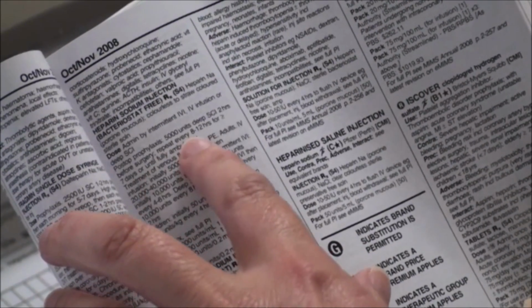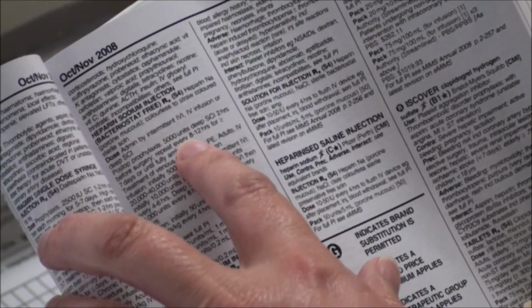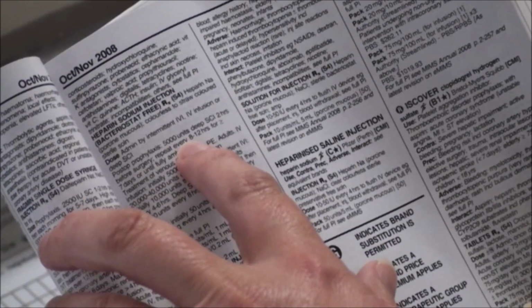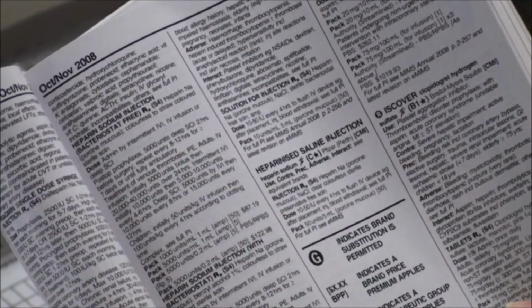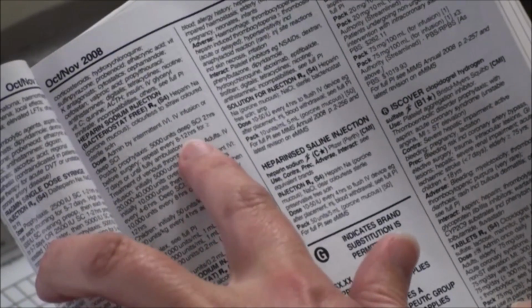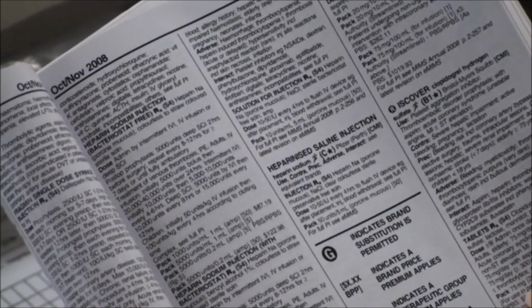Knowing that, if the patient was to have 5,000 units every 8 hours, there are three 8s in 24, which means they can have a maximum dose of 15,000 units in 1 day, or a minimum dose of 10,000 units in a day. This is how we read a MIMS.